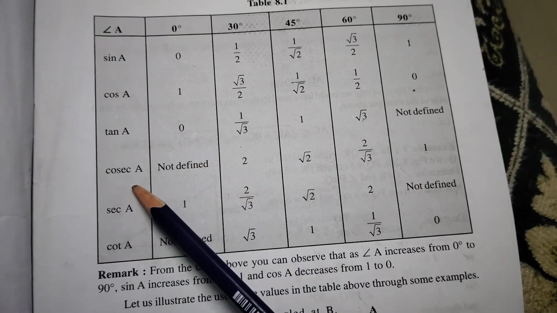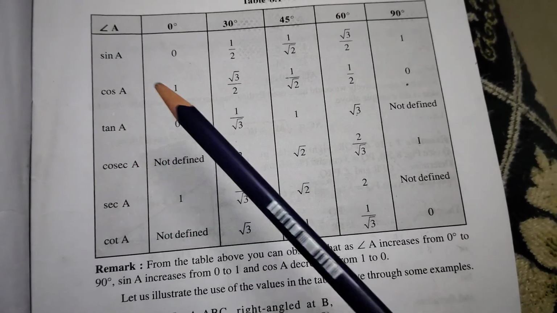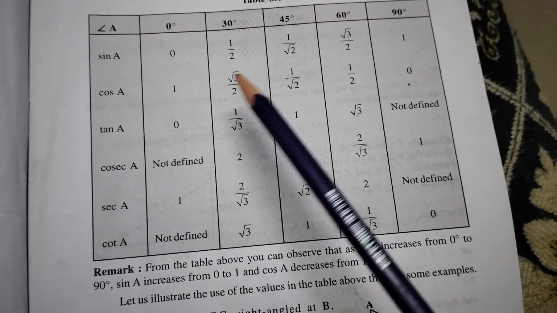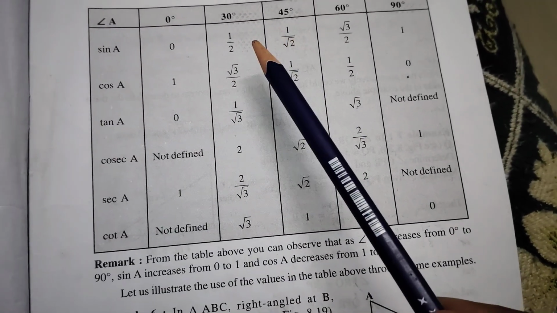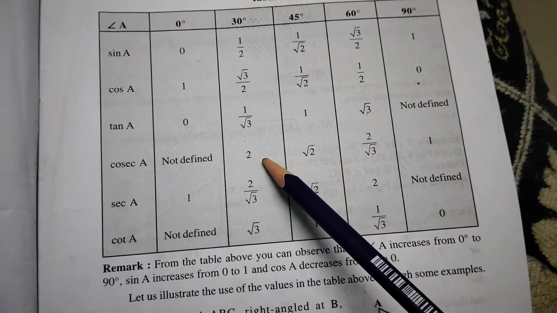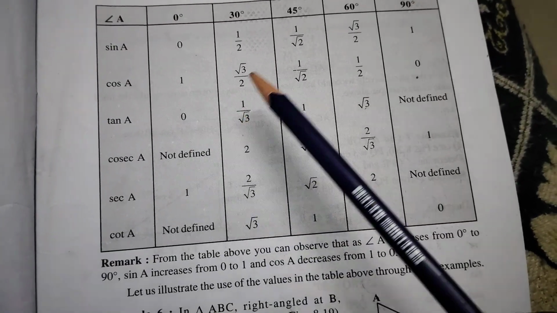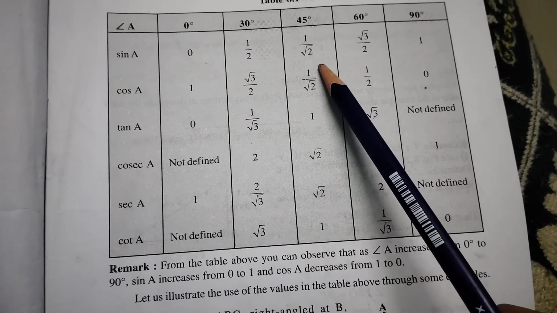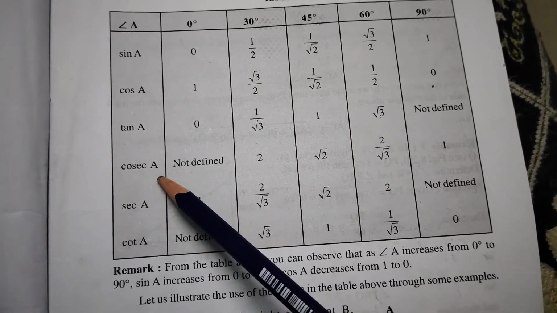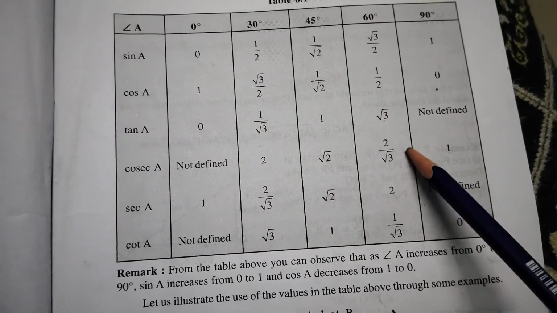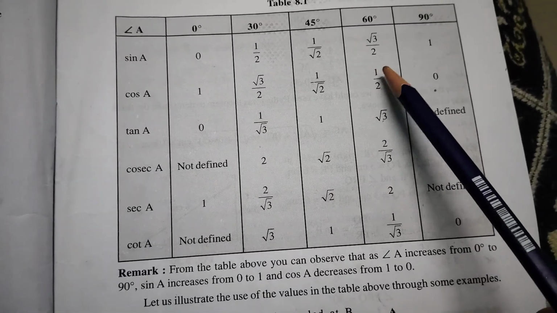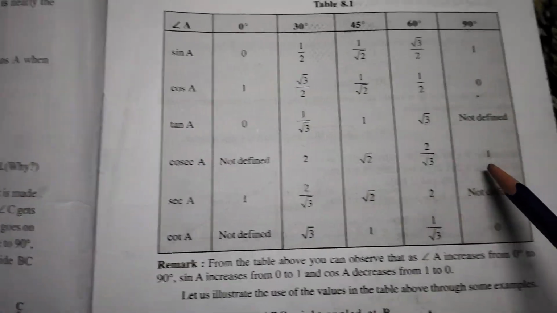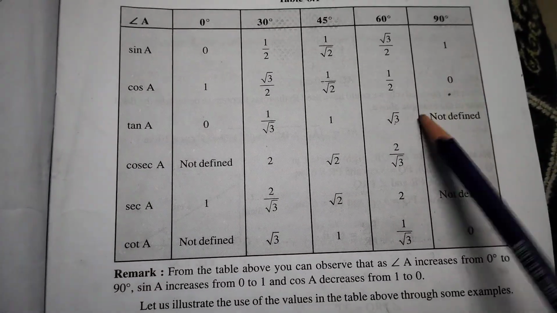Cosec is the inverse of sine. Cosec 0 degree is 1 by 0, which is not defined. Cosec of 30 degree is equal to 1 by half, which is 2. Cosecant of 45 degree is equal to 1 by 1 by root 2, which is root 2. Cosecant 60 degree is equal to 1 by root 3 by 2, which is 2 by root 3. Cosecant of 90 degree is equal to 1 by 1, which is 1.